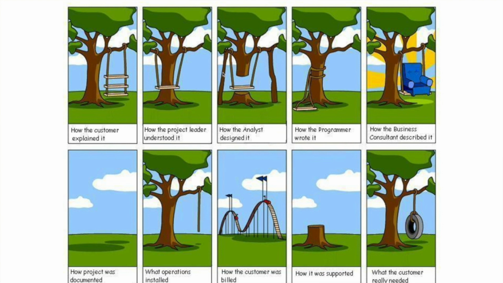What operations installed, something very simple, and how the customer was billed. Of course, we want to bill a lot, but we should not bill more than we can really do, but it could be like that.